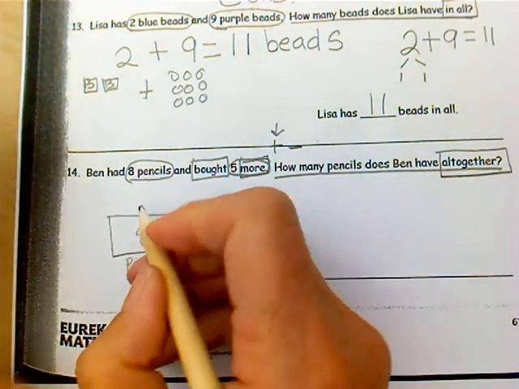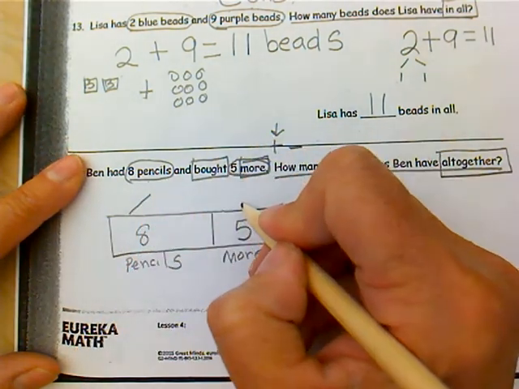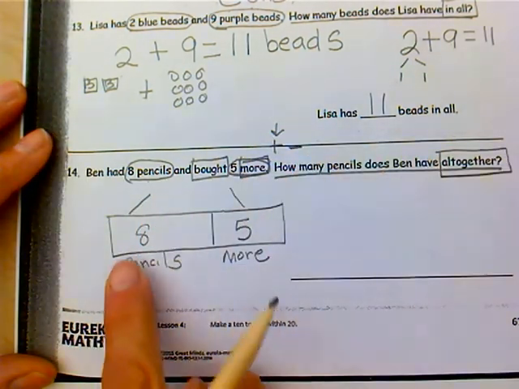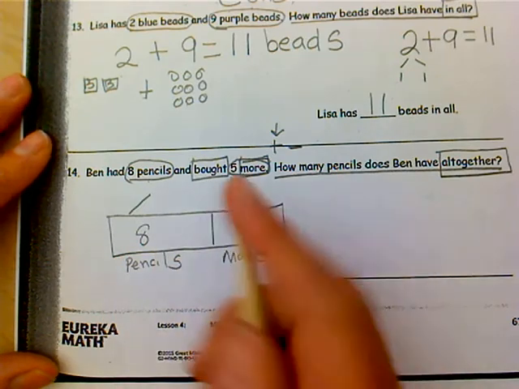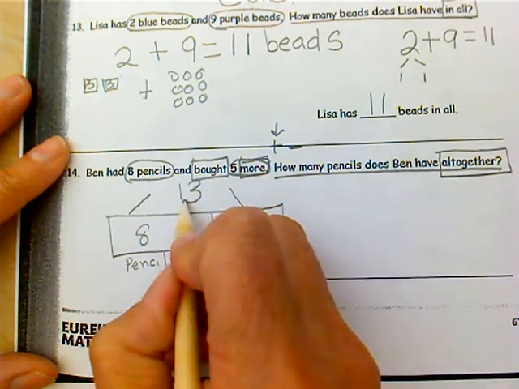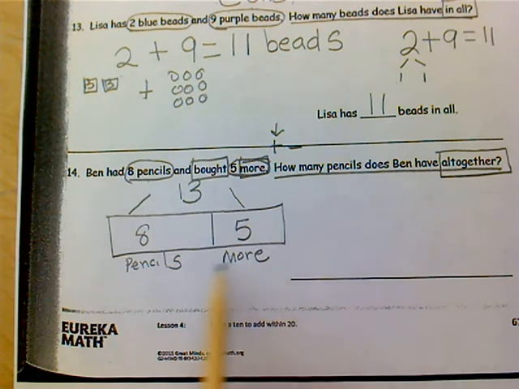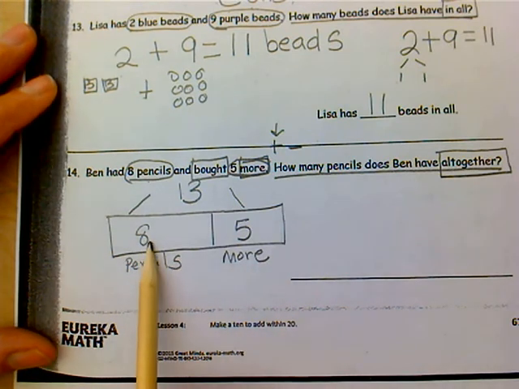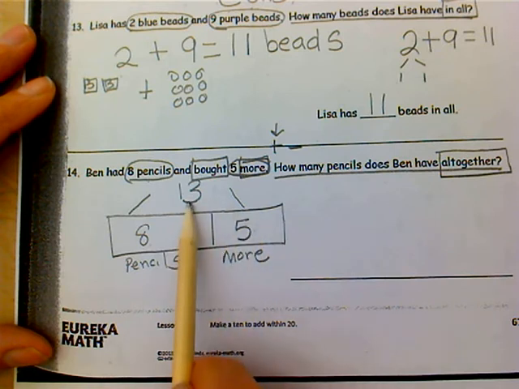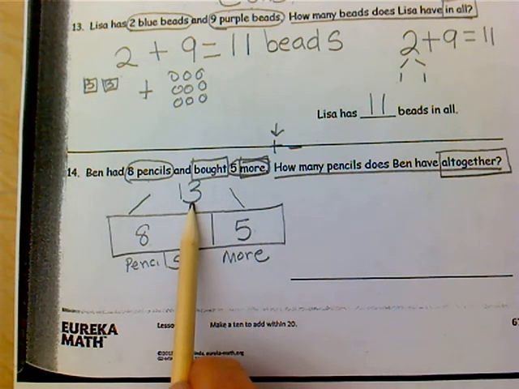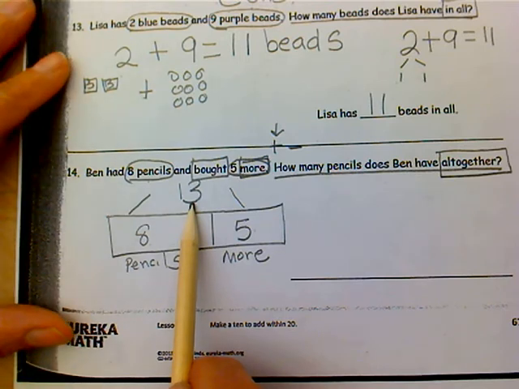So if I take those 8 pencils and I add 5 pencils, well, I know that 8 and 5 is 13. 8 and 5 is 13. So this is actually called a bar model, where we take a part plus a part and equal a whole. You probably studied that when you were in the 1st grade. Part plus part equals whole.